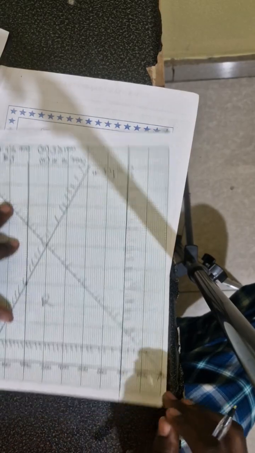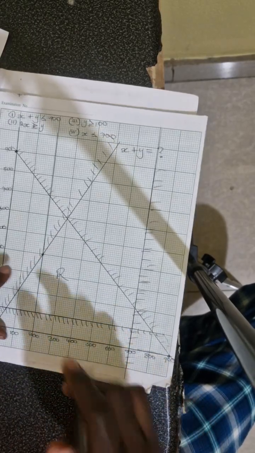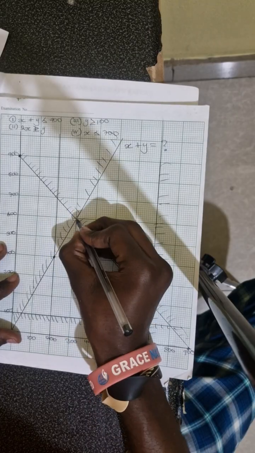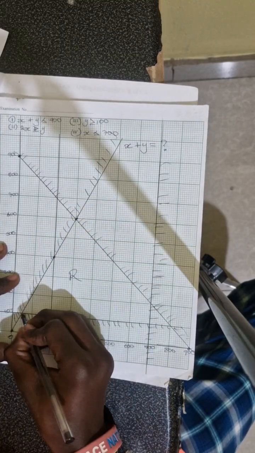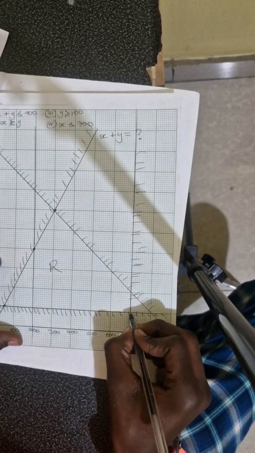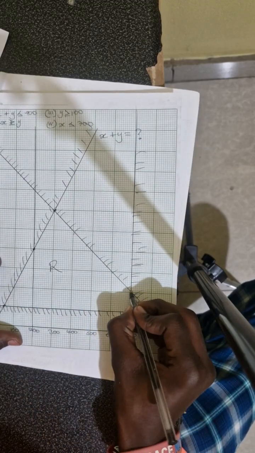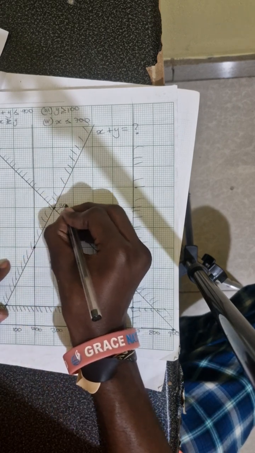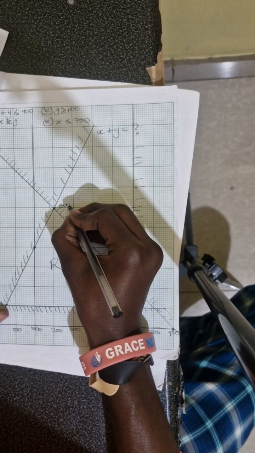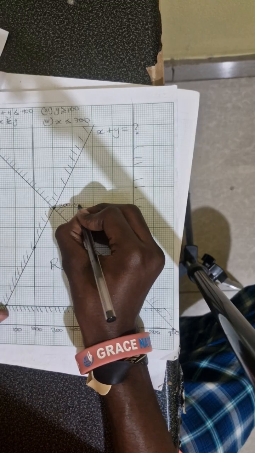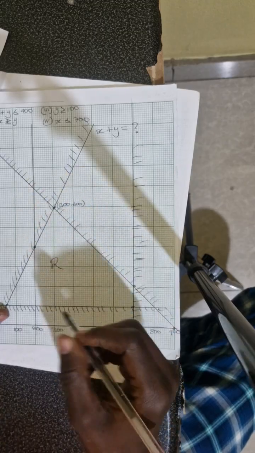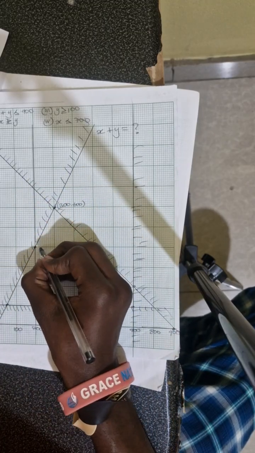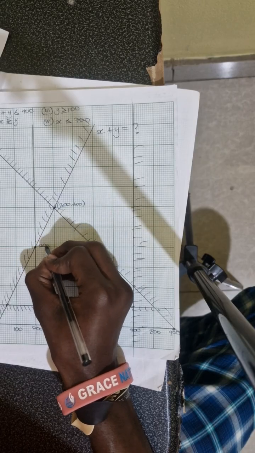So I'm going to get these points here. This point here, and these points, and these points. So here, this is 300, 600. Then here it's 200, 400.